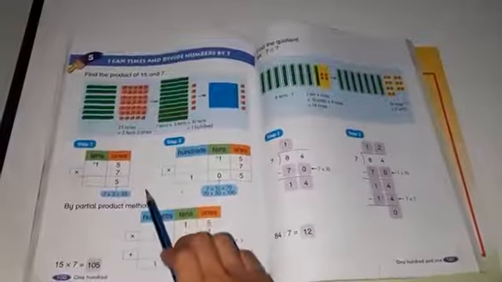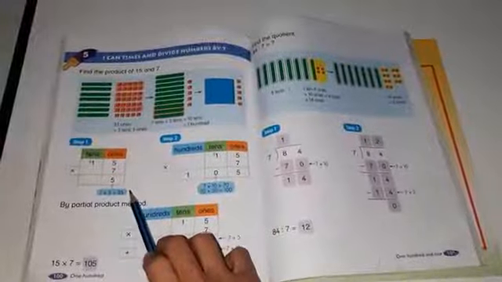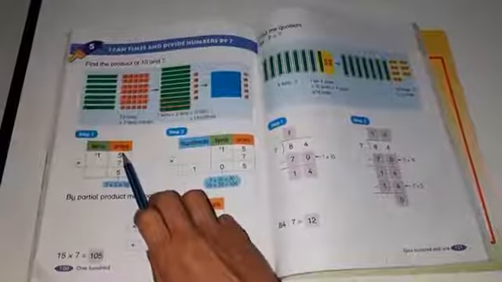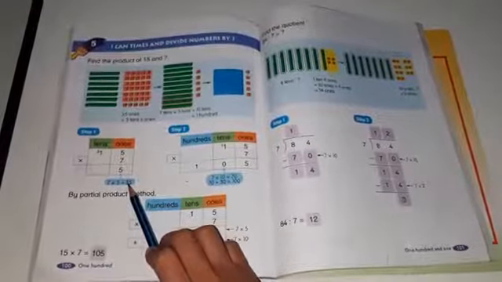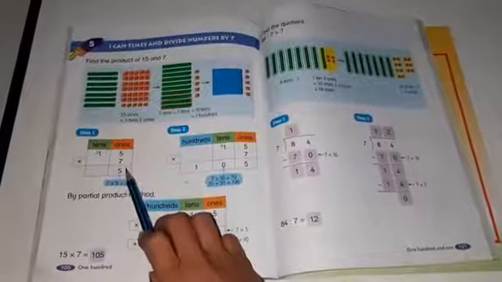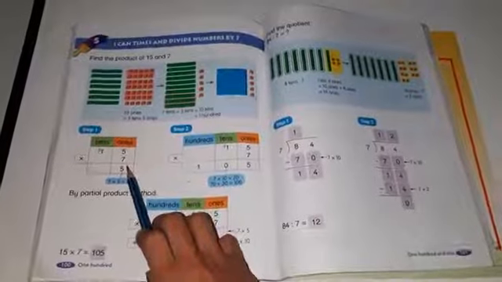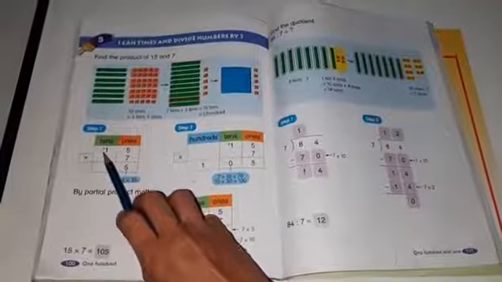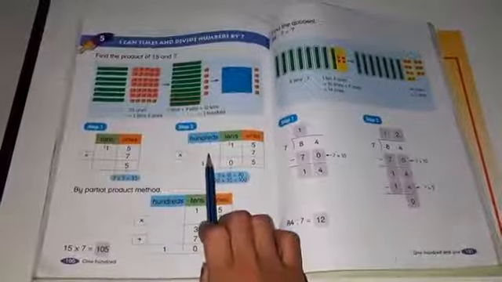As usual, we have two steps. The first step, you need to times 7 times 5 is 35. Write down 5 on the columns of ones and then 3 on the columns of tens. Next, move to step 2.